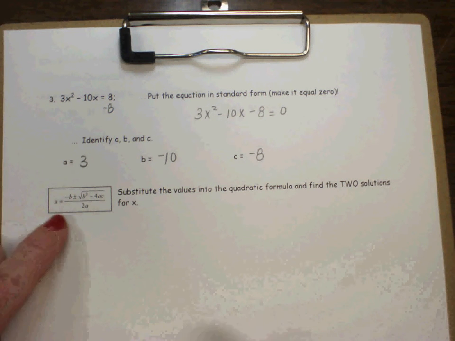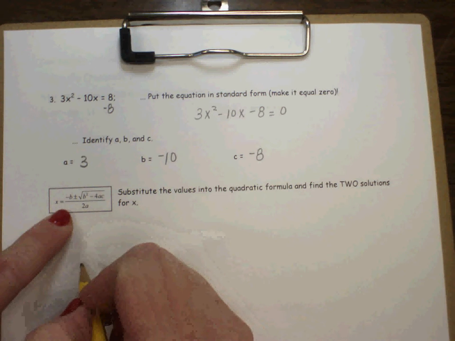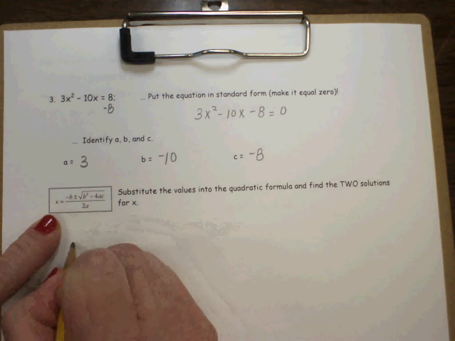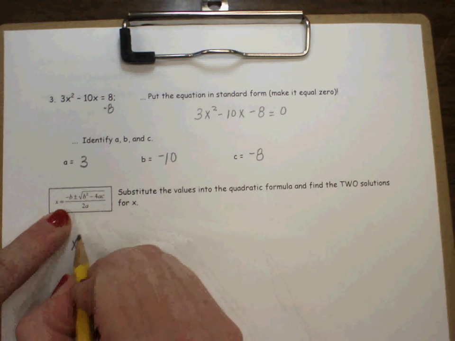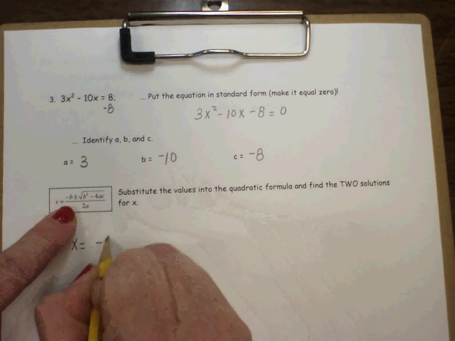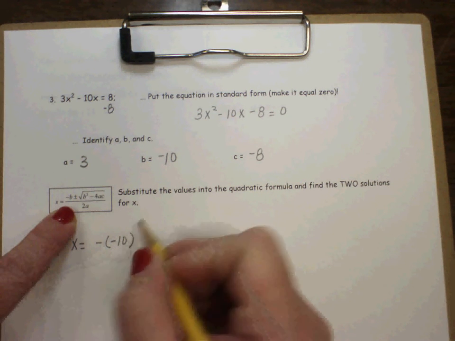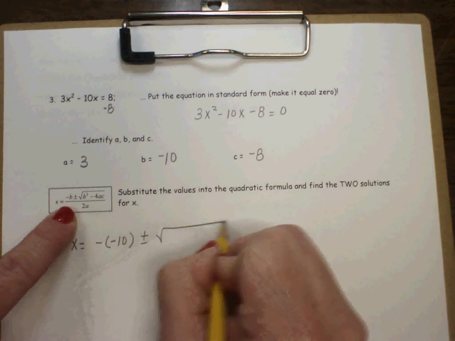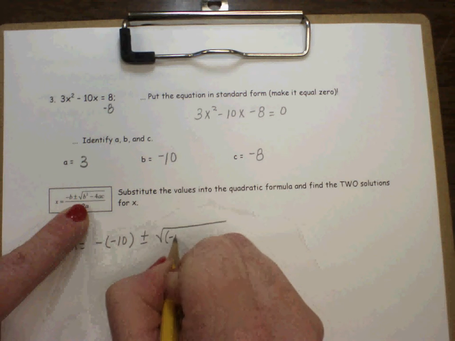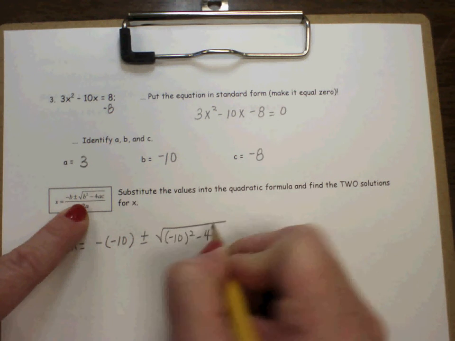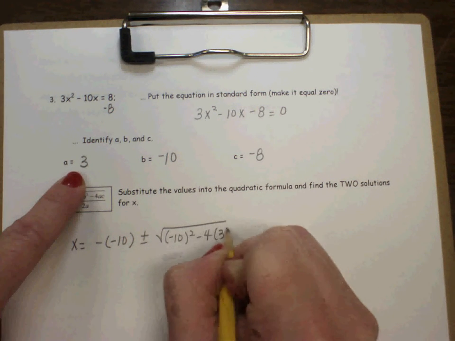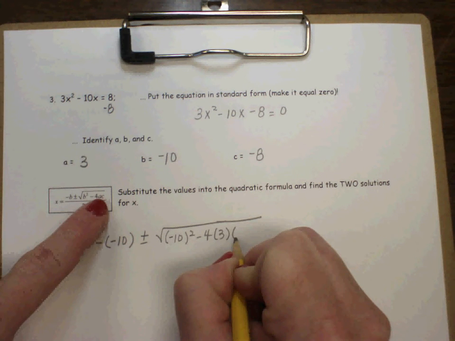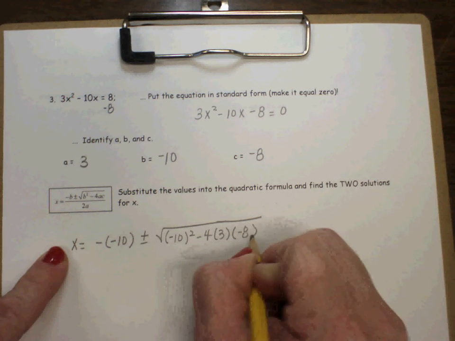So my two x's would be the opposite of b, which is negative 10, plus or minus the square root of negative 10 squared minus 4 times a, which is 3, times c, which is negative 8. All of that divided by 2 times 3.